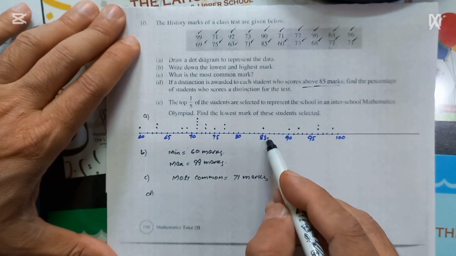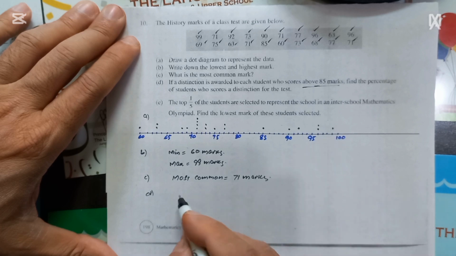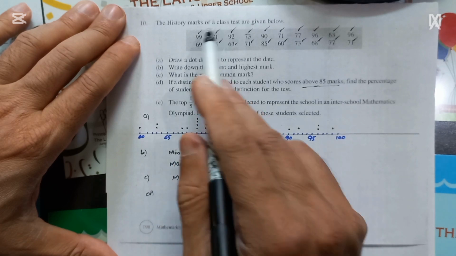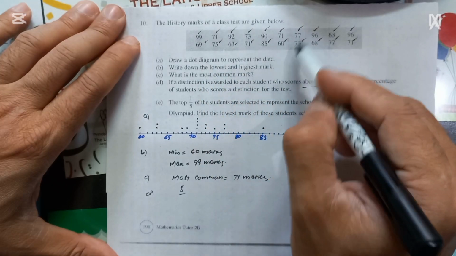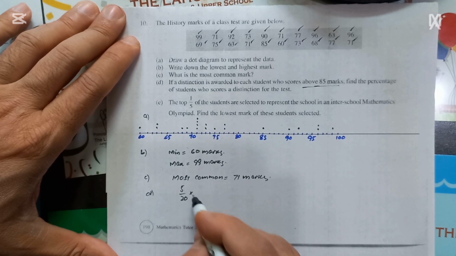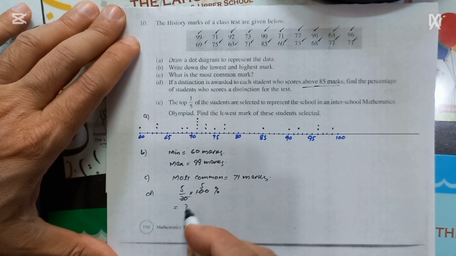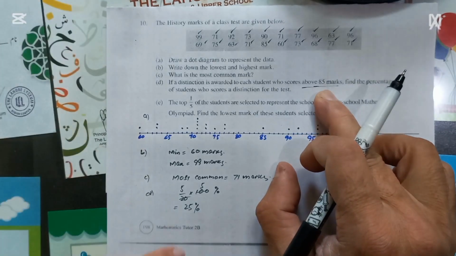So here is 85 and more than 85 we have 1, 2, 3, 4, 5 students, and in total there are 20 students. Multiply by 100%. 25, as 5 fives are 25. So 25% is the percentage who are above 85 marks.